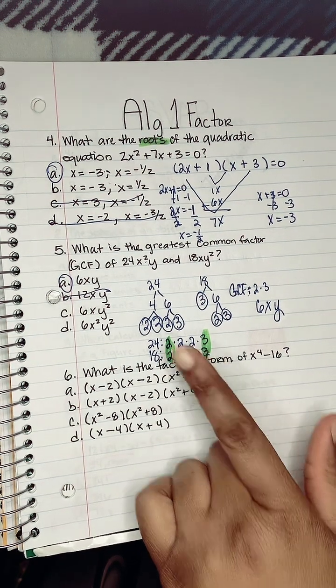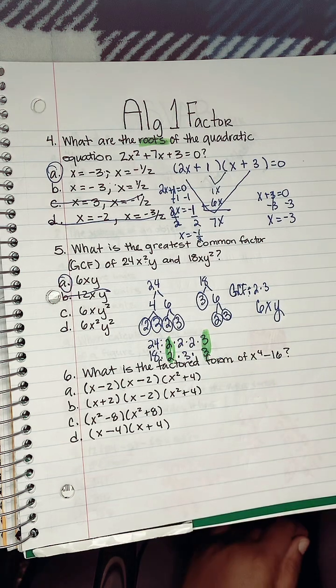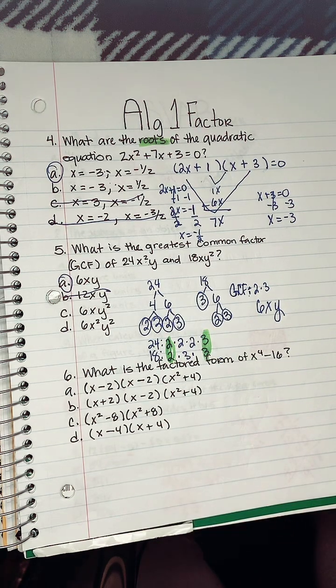So I hope this helps somebody that really needs to understand GCF and how to find it.